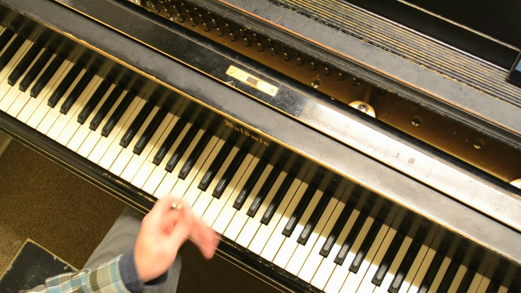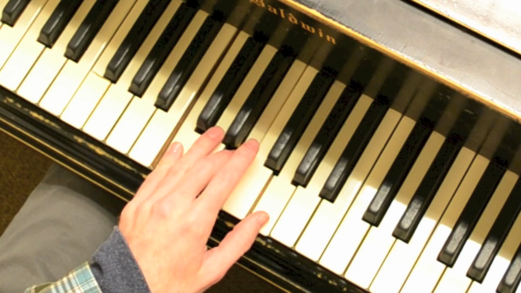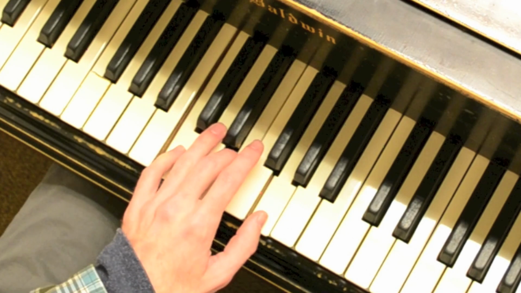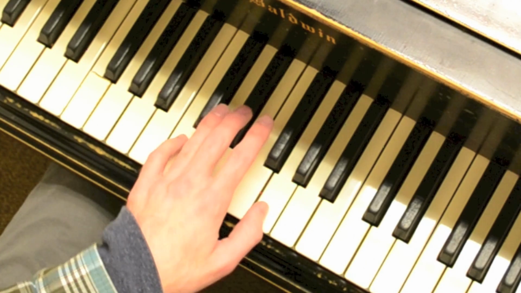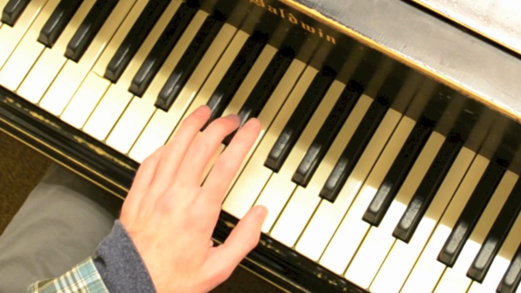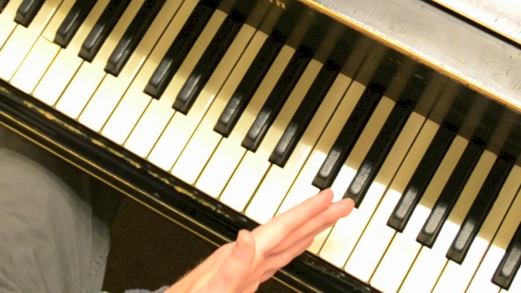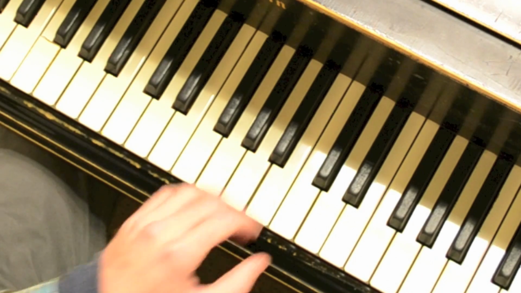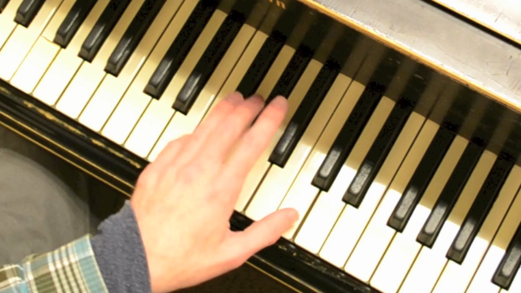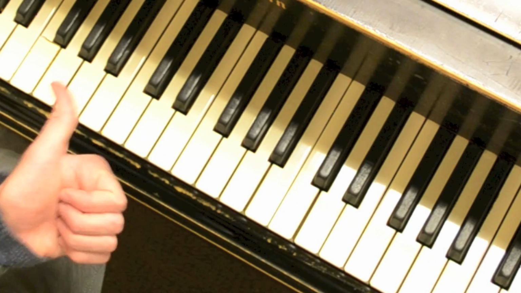I'm going to play C major and C minor. Listen for the differences. Just one note change changed the entire sound of the chord. Now, this next one will either be F major or F minor. Can you tell which it is? If you guessed minor, you're right.